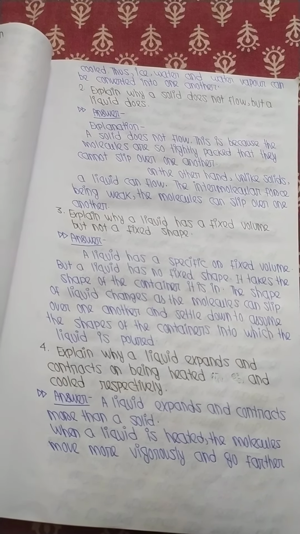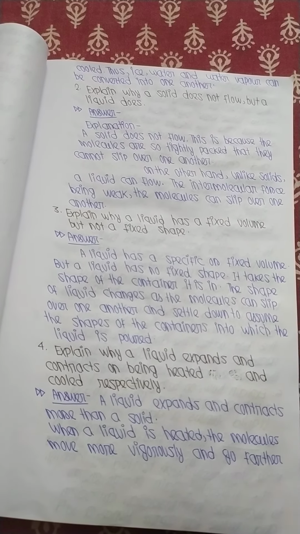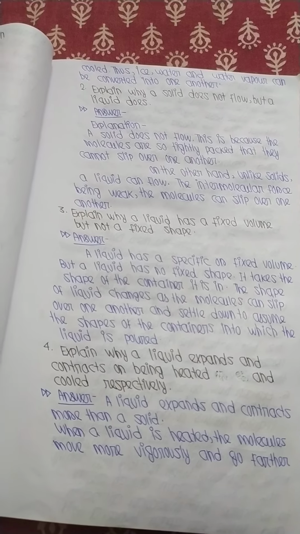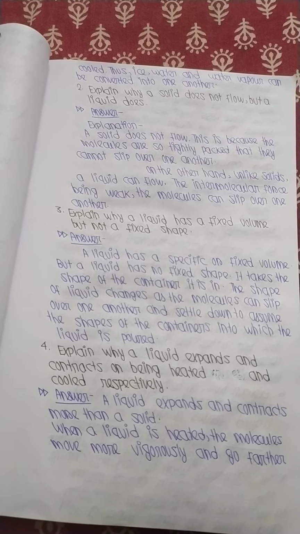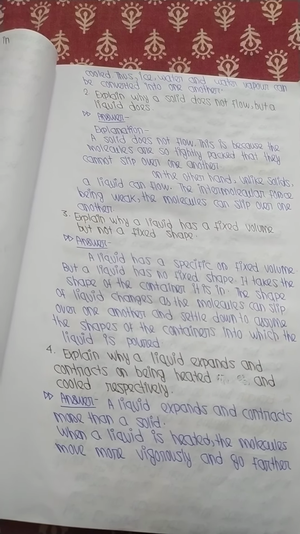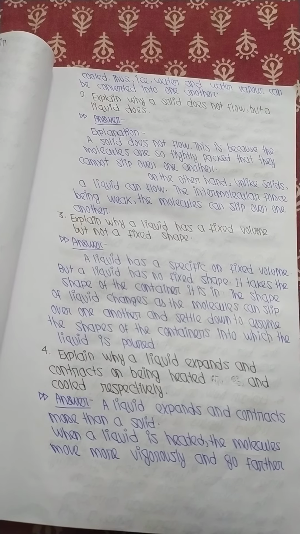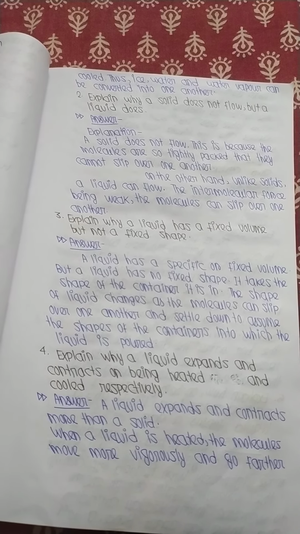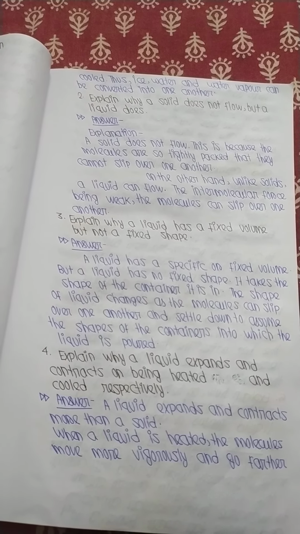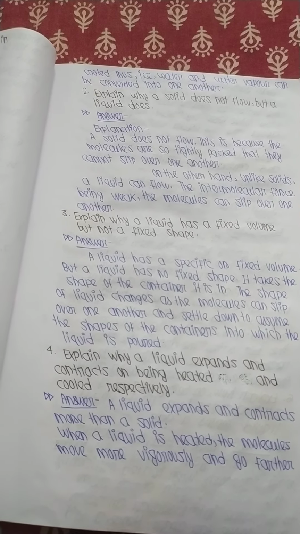Question 3. Explain why a liquid has a fixed volume but not a fixed shape. A liquid has a specific or fixed volume, but a liquid has no fixed shape. It takes the shape of the container it is in. The shape of a liquid changes as the molecules can slip over one another and settle down to assume the shapes of the containers into which the liquid is poured.